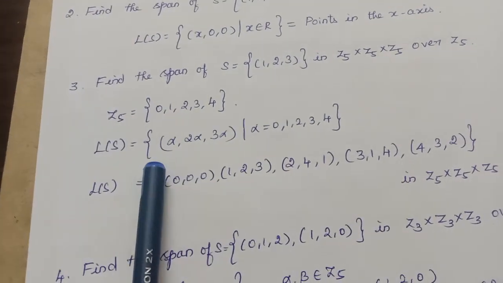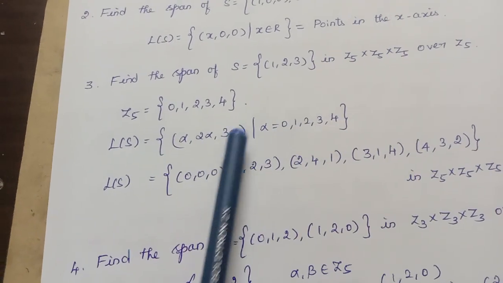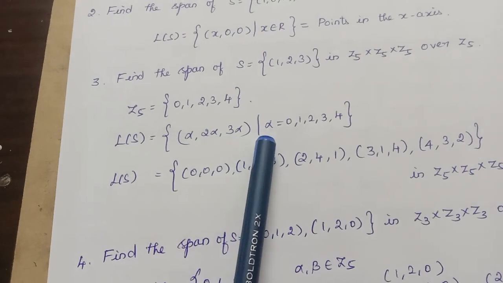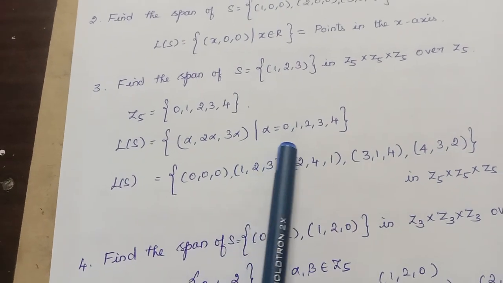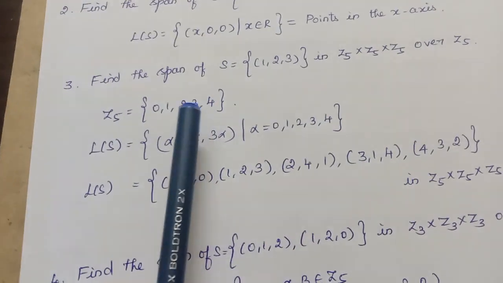So L of S will be alpha into (1,2,3), since only a single element is there, no? Alpha into (1,2,3) means what? The set of all (alpha, 2 alpha, 3 alpha), where alpha takes its value from the field. What is the field given here? Z5. What are the elements of Z5?